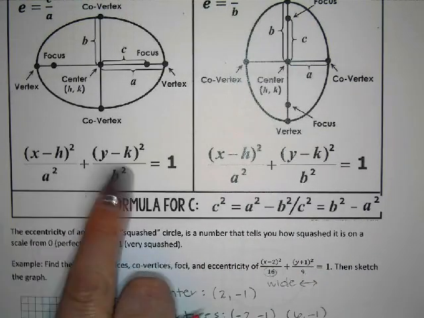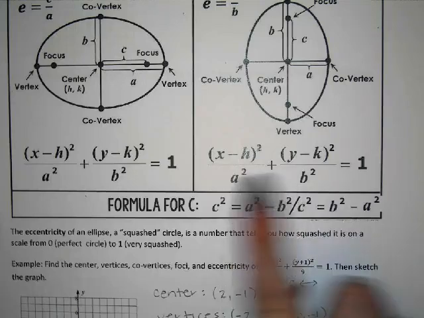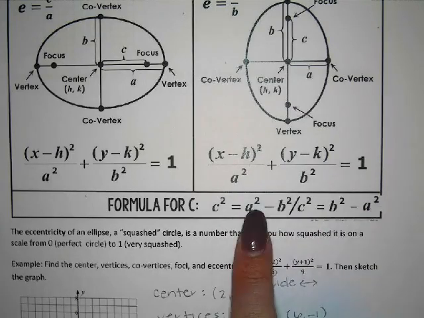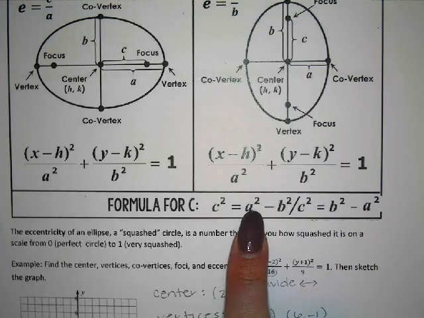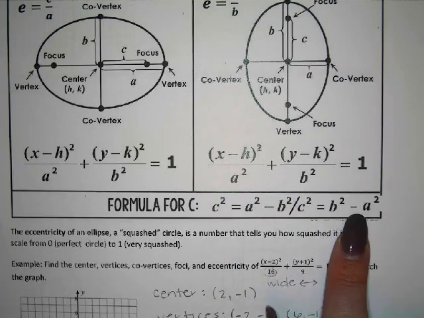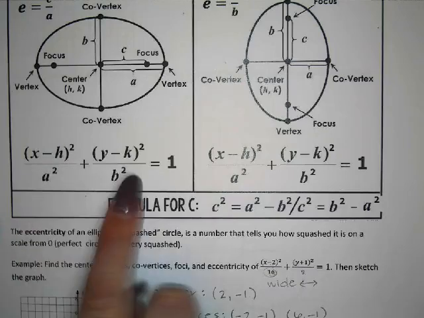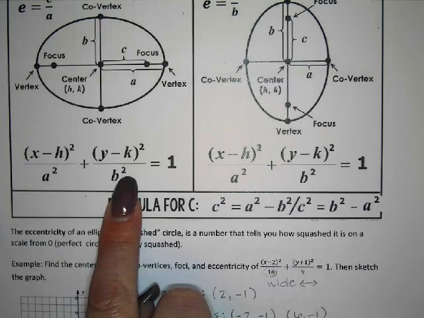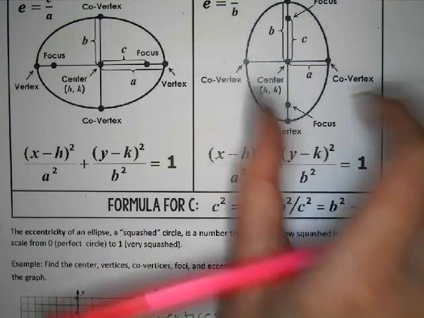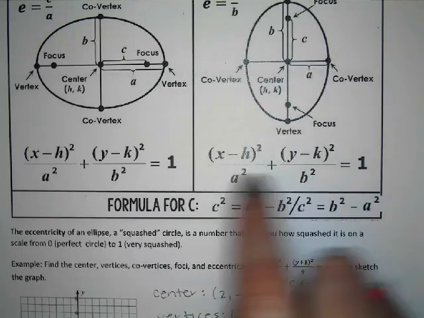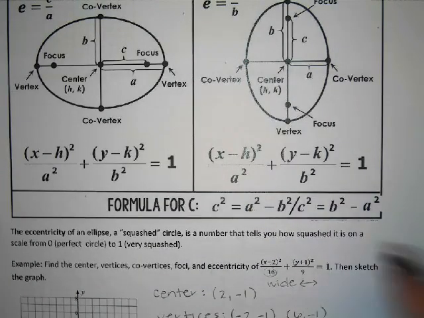These are your A squared and your B squared, or B squared minus A squared. Really, this just means do the bigger one minus the smaller one. So if it's wider than it is tall, then bigger minus smaller is a squared minus b squared. If it's taller than it is wide, then bigger minus smaller is b squared minus a squared. So just remember bigger minus smaller.